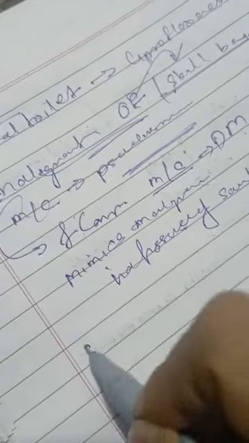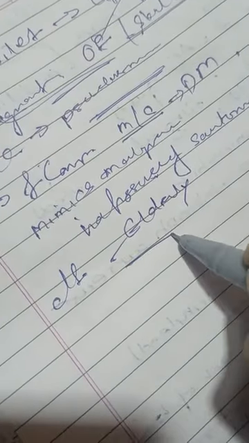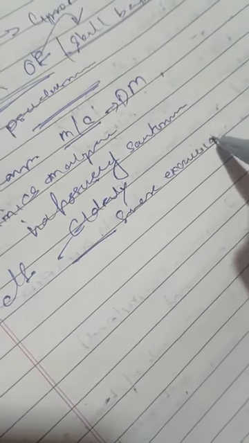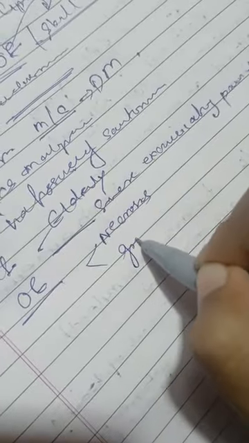Then what are the clinical features? Clinical features being elderly and severe excruciating pain is present. Severe excruciating pain plus discharge, and it is present in elderly. And on examination, what do we find? On examination we find two things: necrosis and granulation. These are two things which we find on examination.